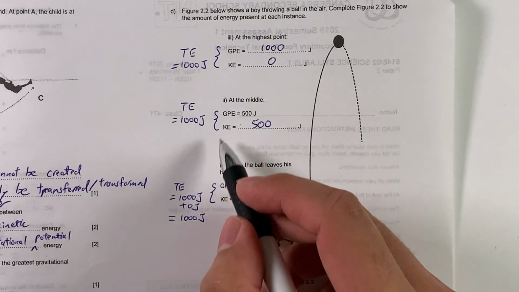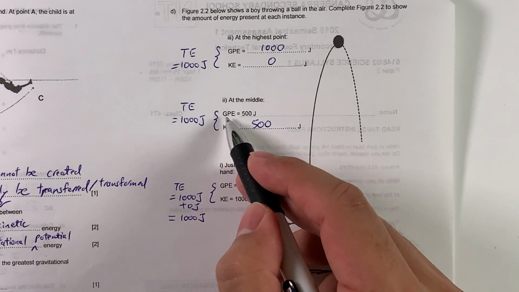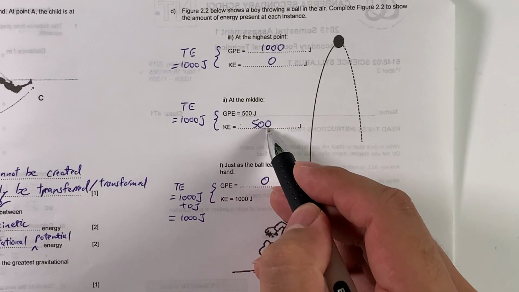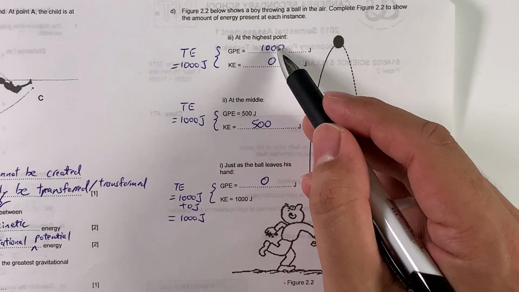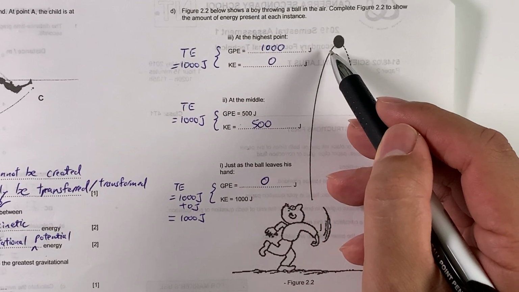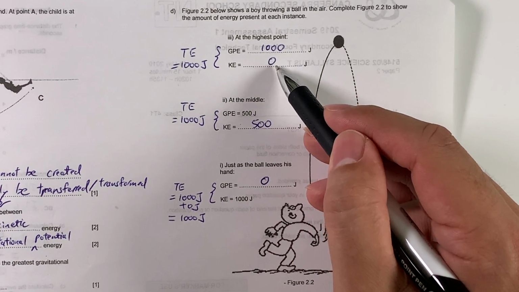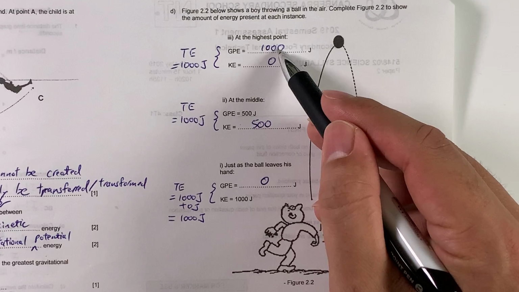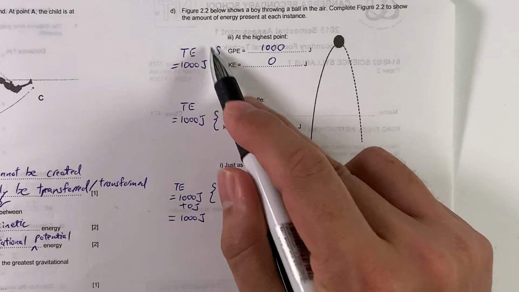Okay, so having that understanding in mind, since I know the total energy is 1000 joules and the gravitational potential energy is 500 joules, then the kinetic energy at this point must be 500 joules, because these two added together will give you the total energy. Last but not least, at the highest point, we know that it will stop momentarily. So when it stops momentarily, the kinetic energy will be 0 joules. So if the kinetic energy is 0 joules, then the gravitational potential energy has to be 1000 joules. So why again? Because total energy is 1000 joules.